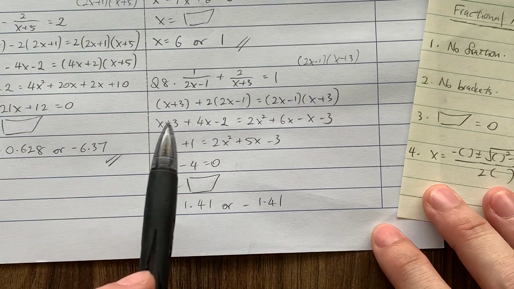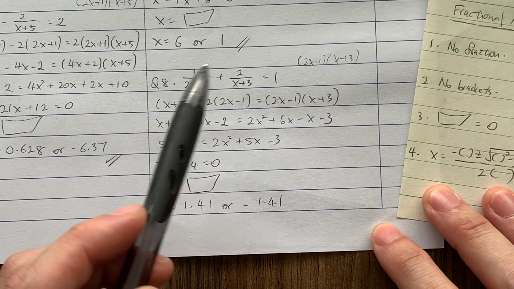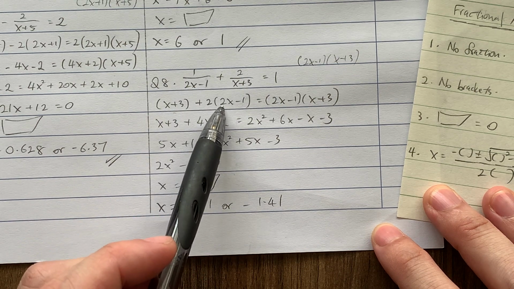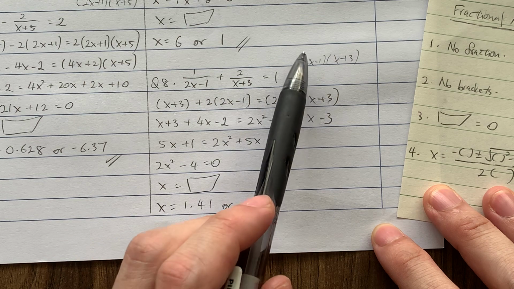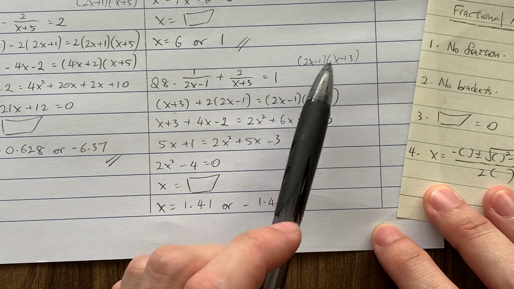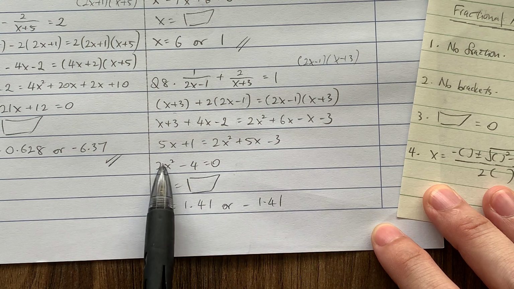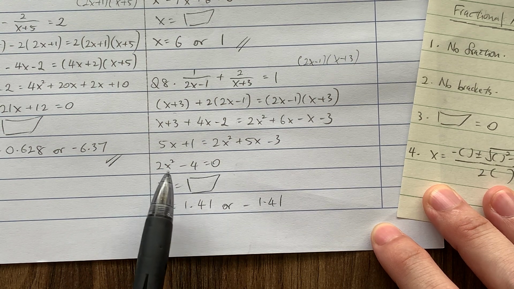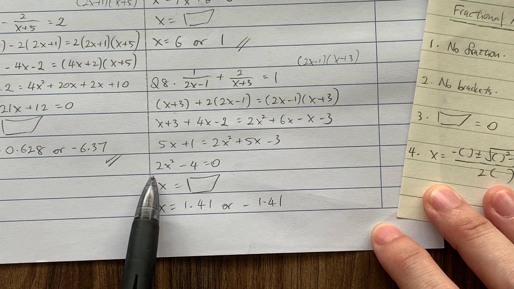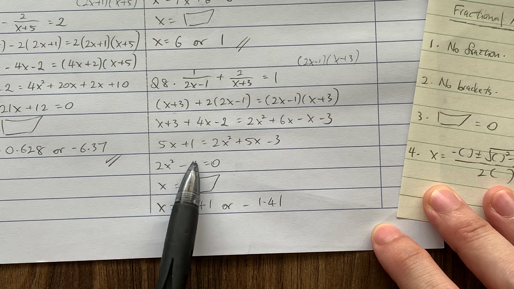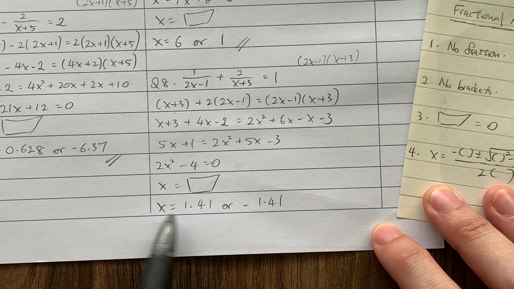Now this is exactly the same case. I'm going to end up with this times this here, this times this here, and this 1 is going to times the common denominator. Again, I have so many brackets, expand everything, shift to one side equals 0. In this case, you notice that there's no x term. So it simply means that the b is equal to 0. So your a is 2, your b is 0, and your c is minus 4. So same thing, whack it inside, you can solve.